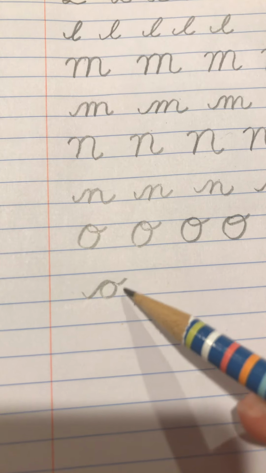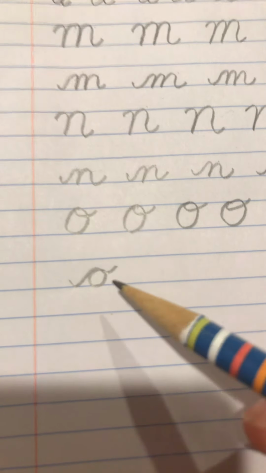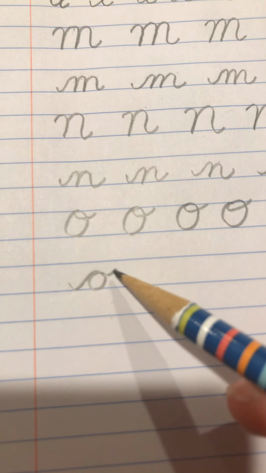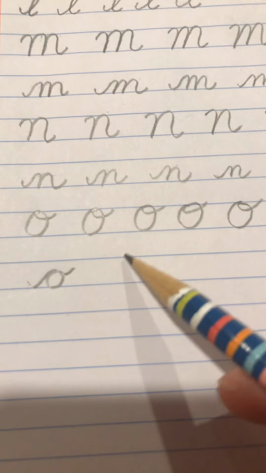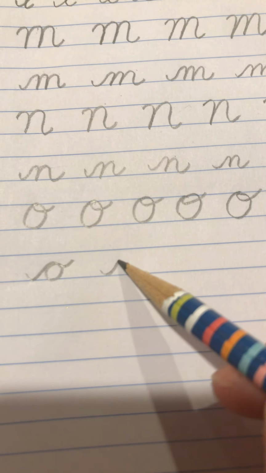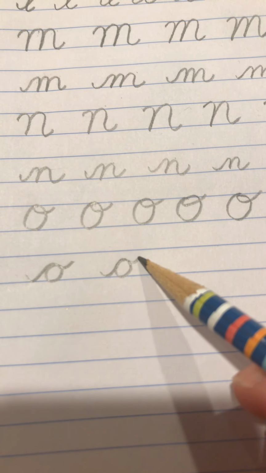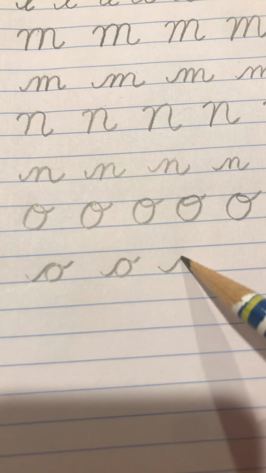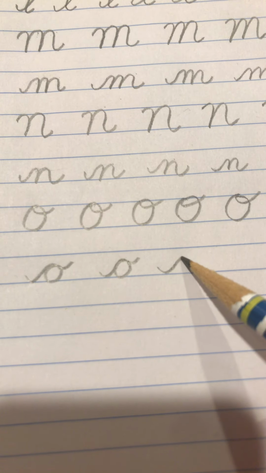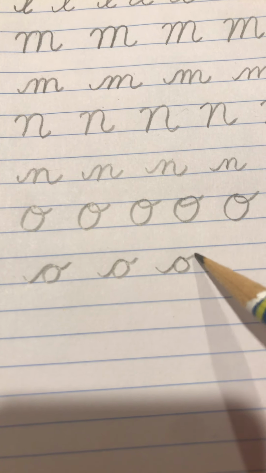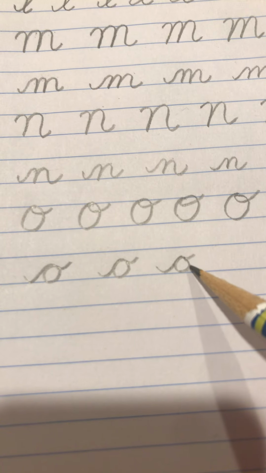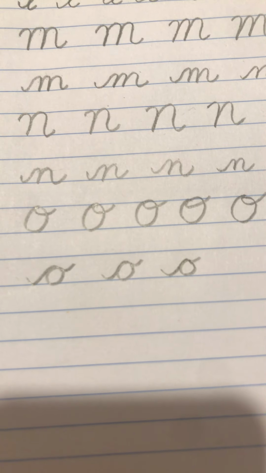This is very detailed. You have to make sure you swoop at the top so it's not an A. All right, so we start at the bottom, stop, retrace to close your O, swoop at the top. Remember, if you swoop down, you've turned your O into an A.